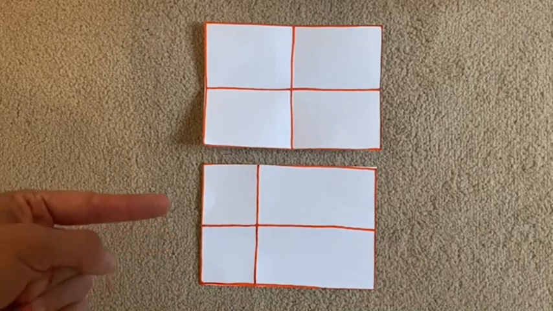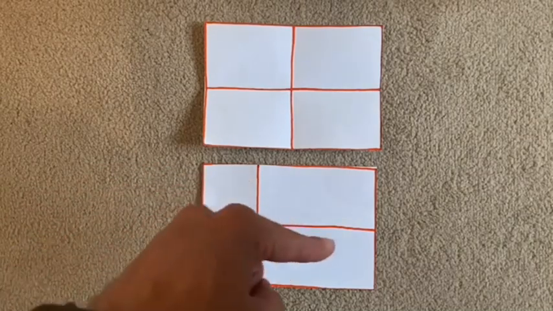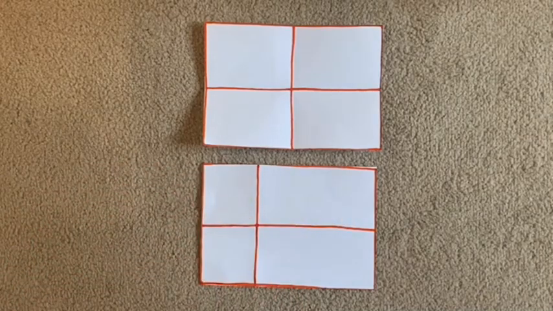However, shape B, these 2 parts are smaller than these 2 parts. So altogether the parts are not equal. Now that links to the activity that is available for you on the online resource. You need to be able to recognise which shapes have been quartered or shared into quarters. So good luck, and I will see you again in session number 2.